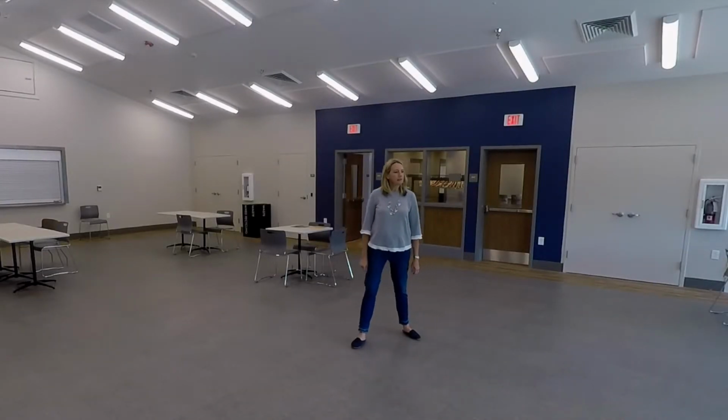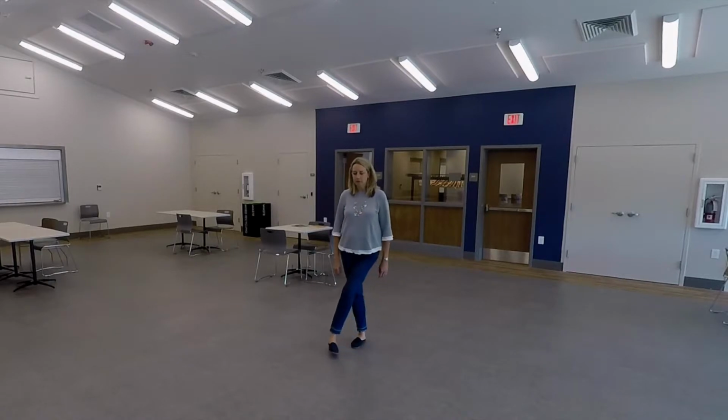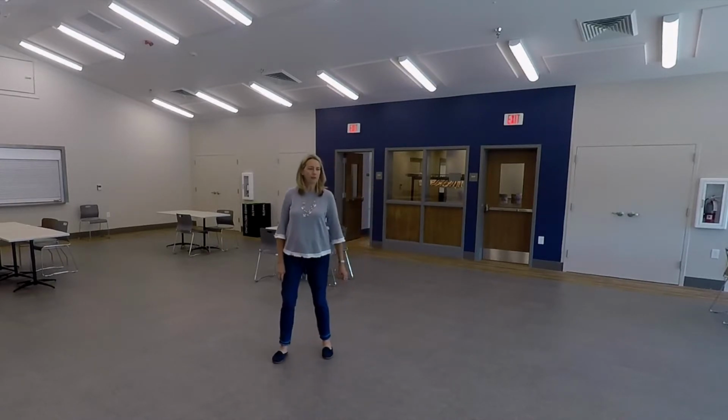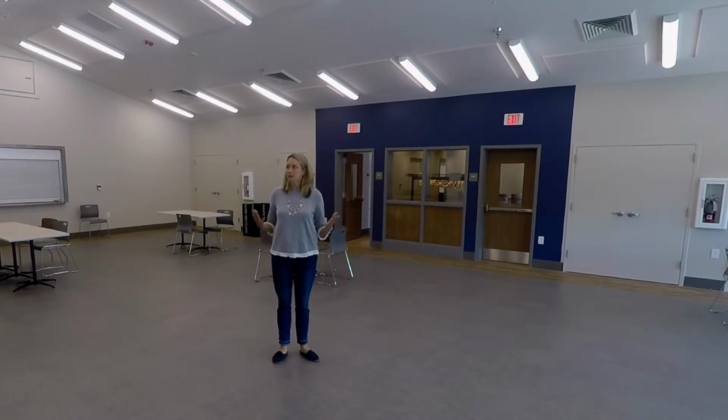One of the things we did in this project to help with falls and fall prevention was to boost the overall lighting levels. If any of you remember the old facility, it was fluorescent and was pretty good ambient lighting, which is overall general lighting.